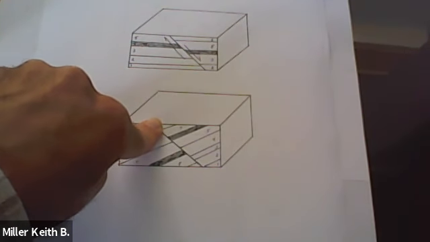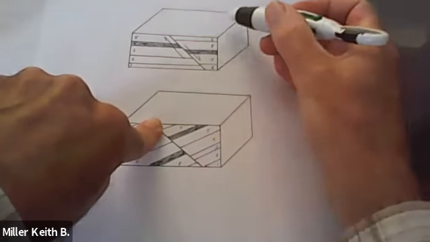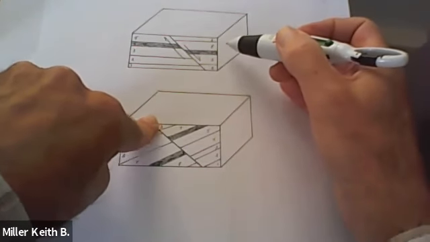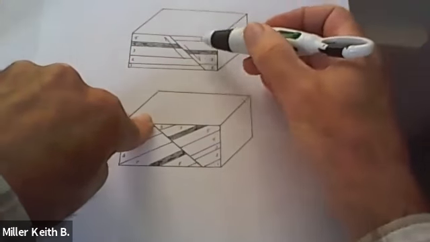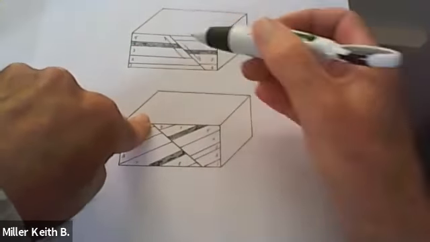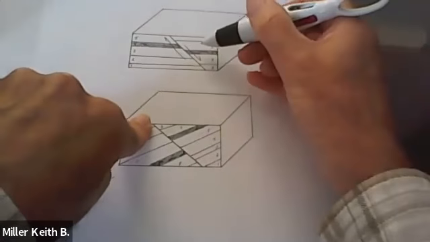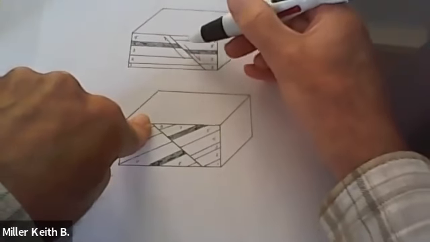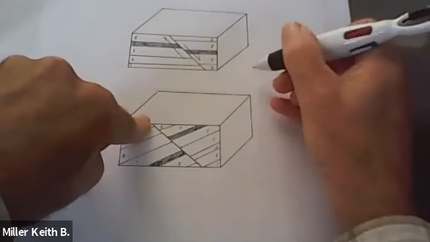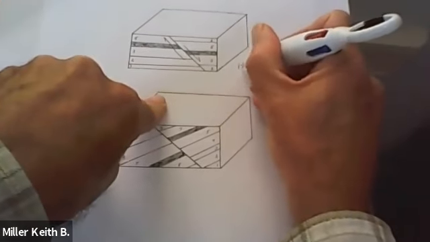Now, from our previous discussion, the block that sits on top is called the hanging wall. The block on the bottom is called the foot wall. When the hanging wall, the block on top, goes down relative to the other block, that's called a normal fault.